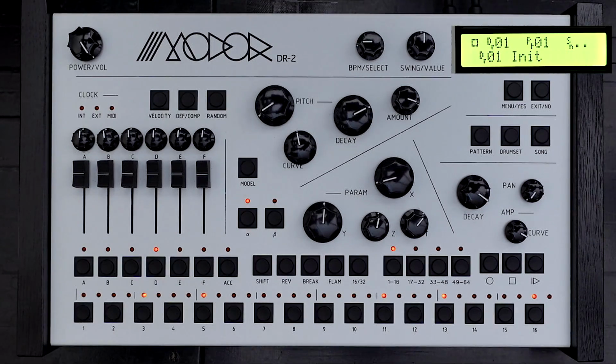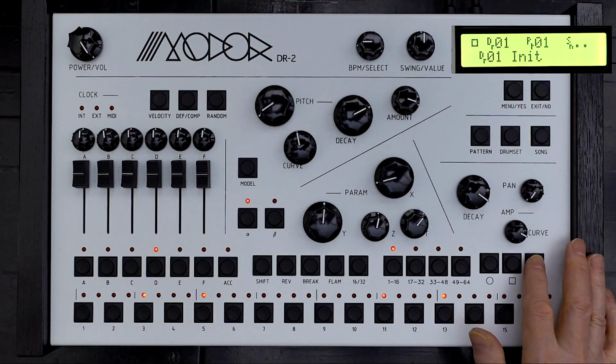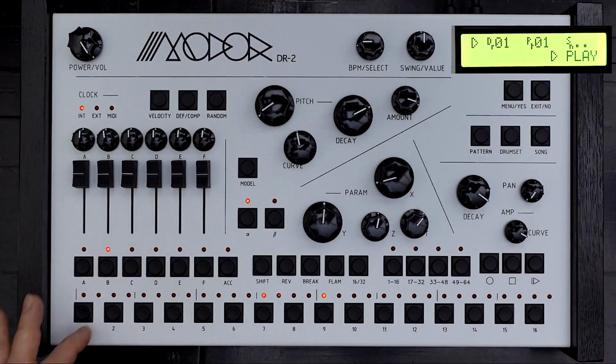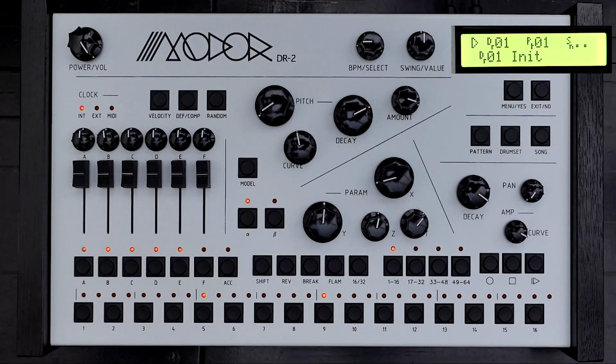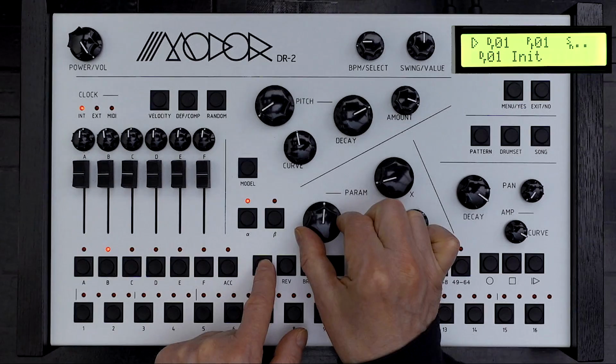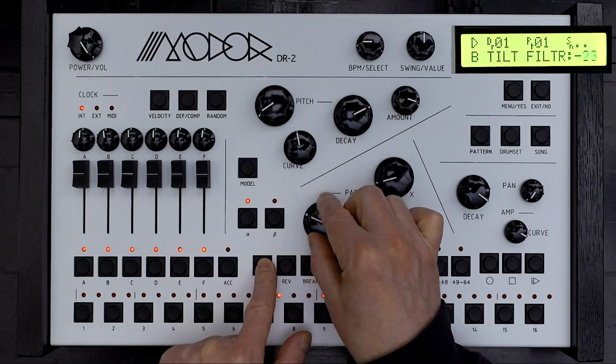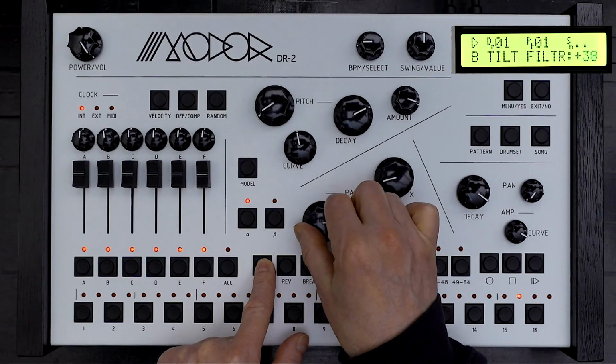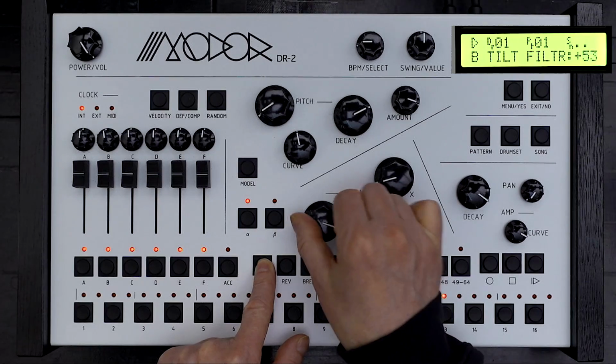So here we are back on pattern 1 and kit number 1. I just want to demo one of the shortcuts I really like. We're on this channel here, which is a modified clap sound. Now if we go Shift Y, this is the tilt filter. To the left is the low pass. To the right is high pass.